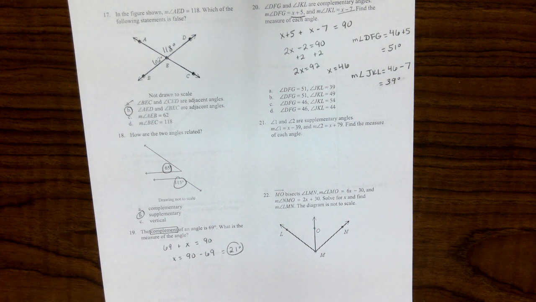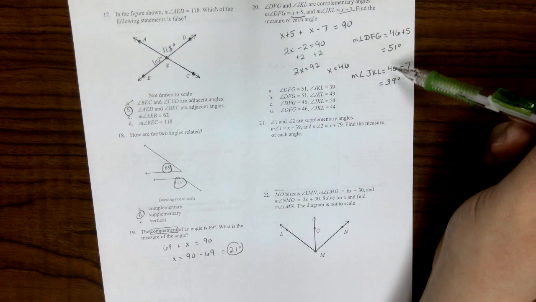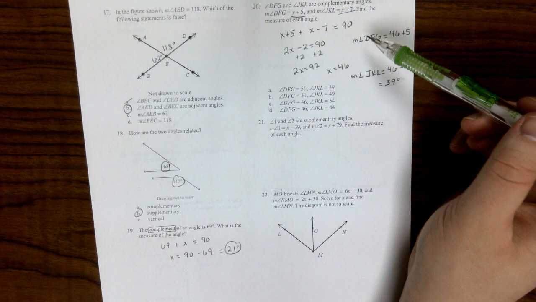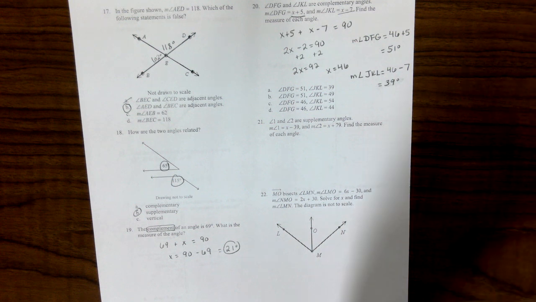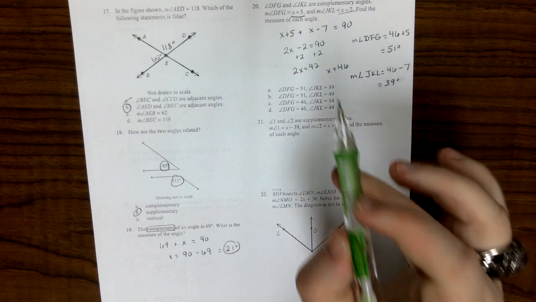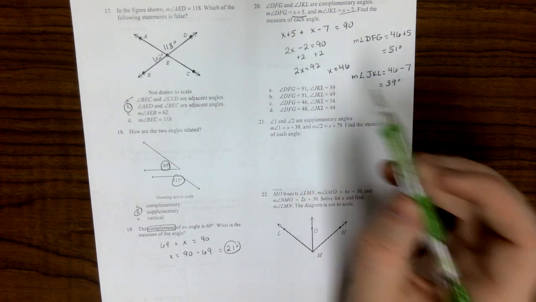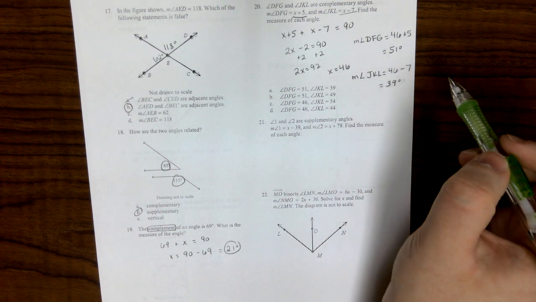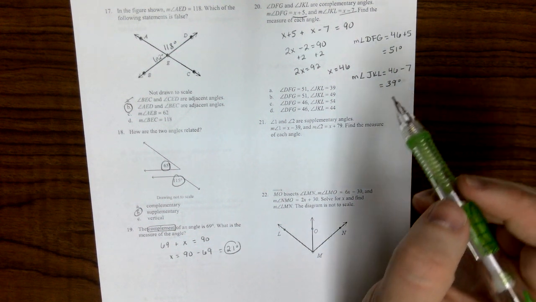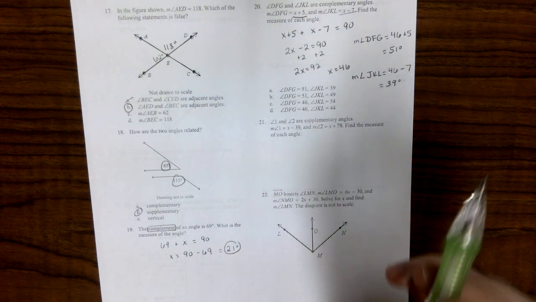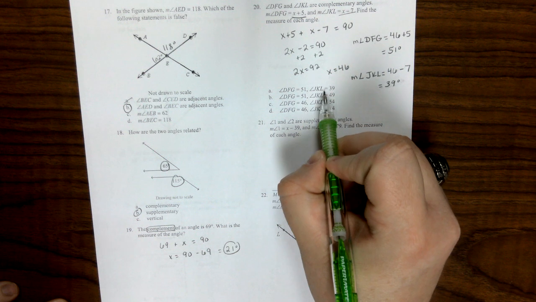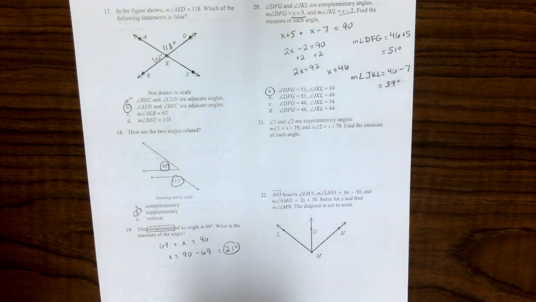Now, how could you screw this up? Number one, you could have got these numbers wrong, but honestly, you shouldn't because you've got x. You just plug them in the right spot. What the test is gonna trip you up on is they're gonna switch the positions of these letters. So if you write this out like I've got here, you should not miss it. Okay, you just pay attention to each choice. DFG 51, JKL 39. The choice is A.